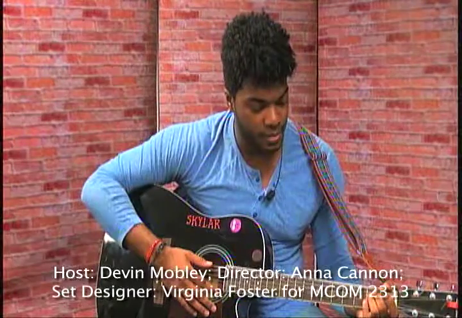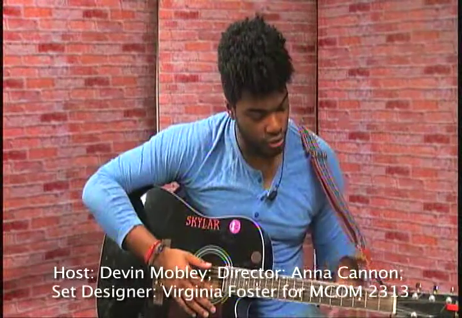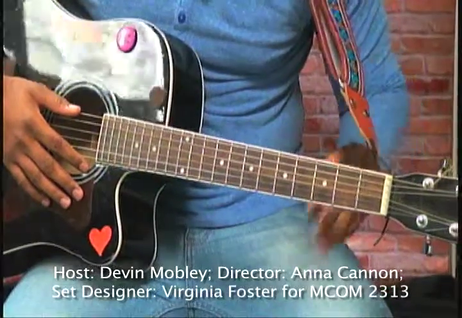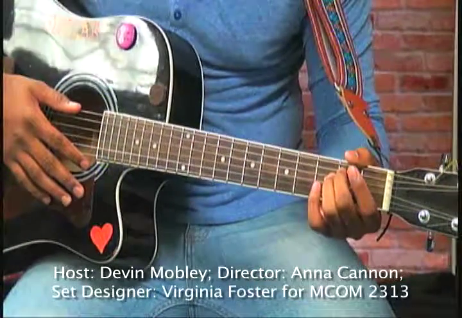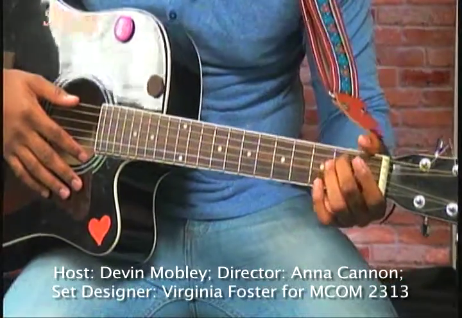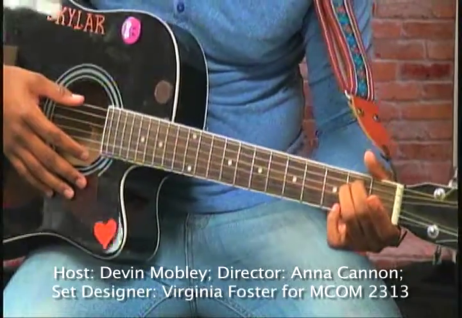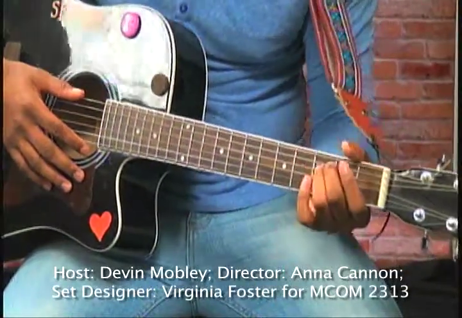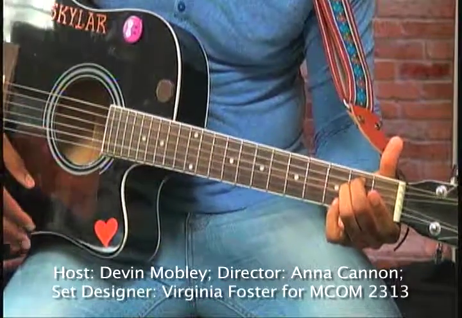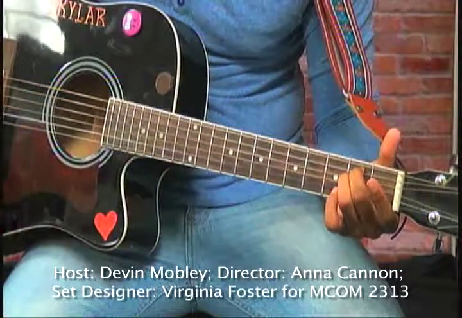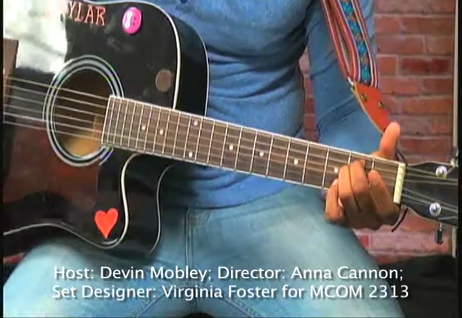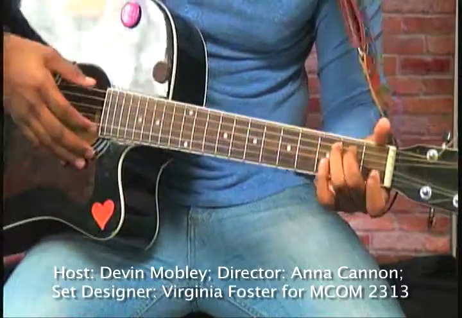Let's move on to E minor. E minor is basically your middle finger on the 2nd fret. You're using nothing but the 2nd fret on this. It's the A string as well as the D string on the 2nd fret, with your middle finger and your ring finger. You strum that. Make sure you get all the strings. Let that ring out. So far we have C.